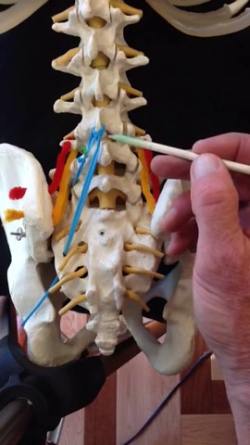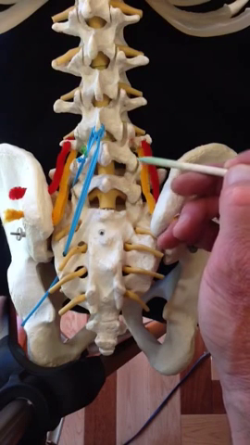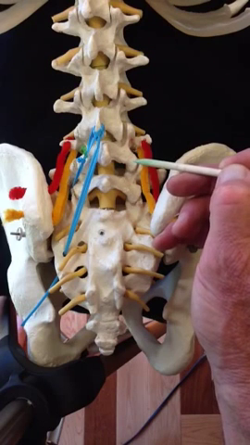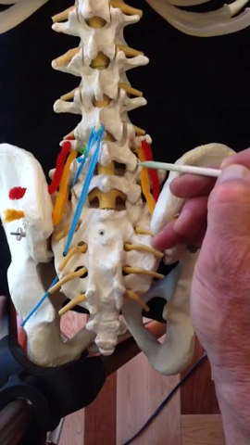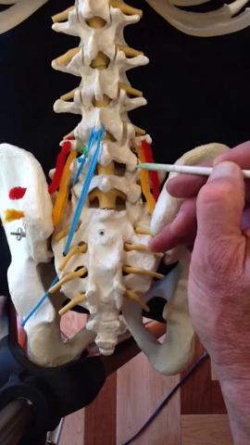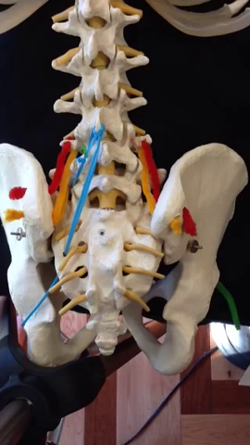And those deeper fibers oftentimes will attach not just to the mammillary process, but actually into the joint capsule. And the purpose of that is to prevent the joint capsule from becoming impinged during the gliding movements of the zygapophyseal joints in bending forward and backward.